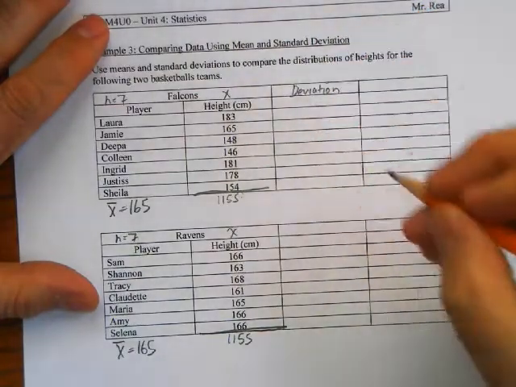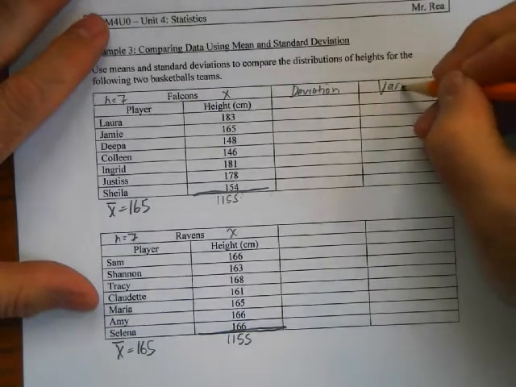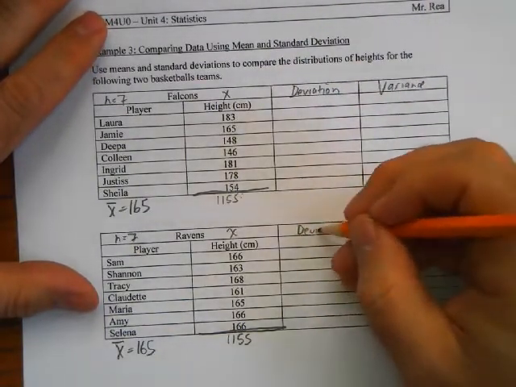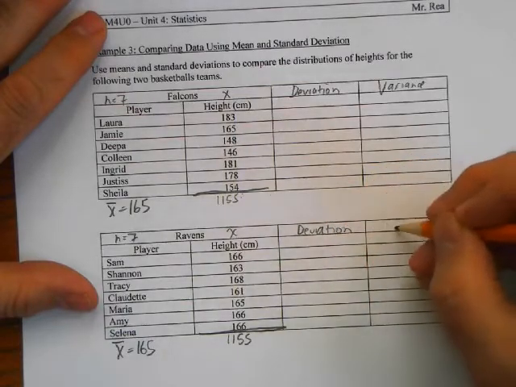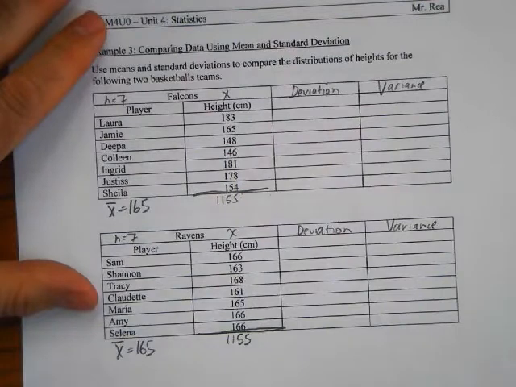Now that's not standard deviation. This isn't our final total. And then something called variance here. And I'll put it at the top for both. Deviation, variance. Okay.